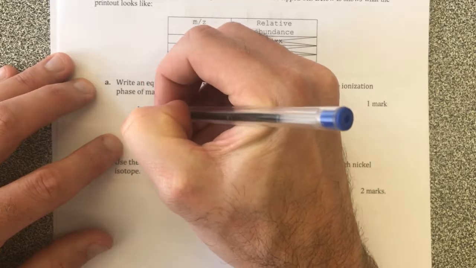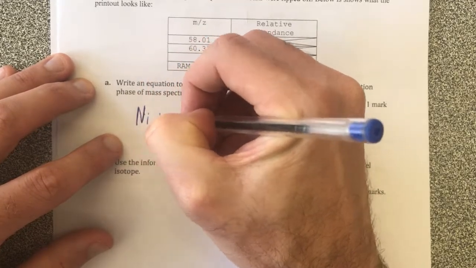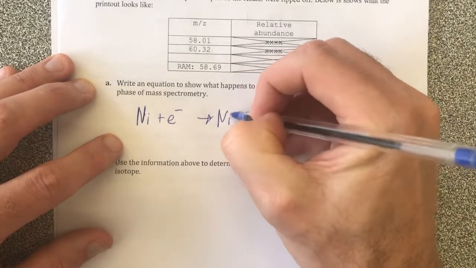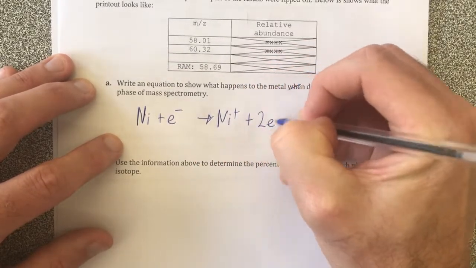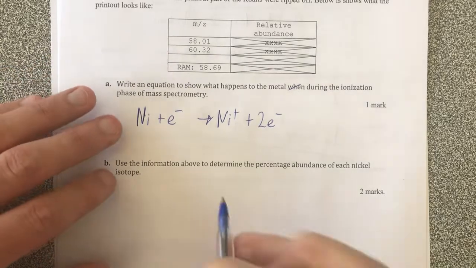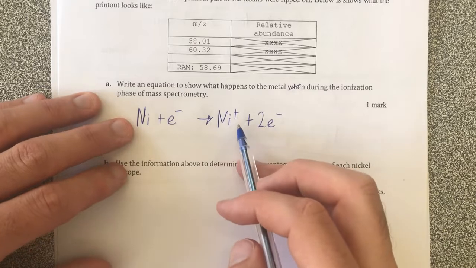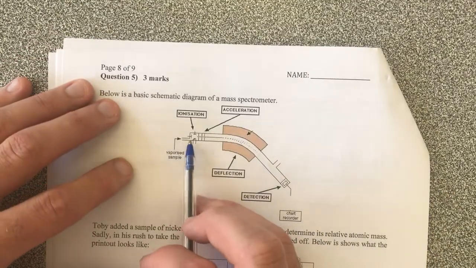So nickel, we're going to start off with nickel. That gets bombarded with electrons. So electrons get thrown at it. It forms Ni+ and 2 electrons. So it basically gets shot at, electrons get fired at it, and in the process, an electron falls off and it becomes charged. That charged particle then flies through our mass spectrometer and then gets detected.